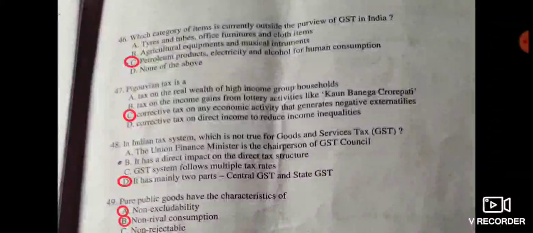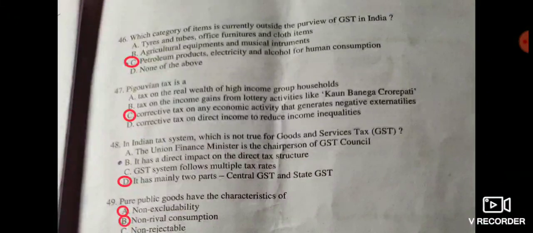Next, which category of items is currently outside the purview of GST in India? Given options are tires and tubes, office furniture and cloth items, agricultural equipments and musical instruments, petroleum product, electricity, alcohol for human consumption, none of the above. As we know, out of this option, petroleum product, electricity, alcohol for human consumption are currently outside the purview of GST in India. So here the correct answer is option C.